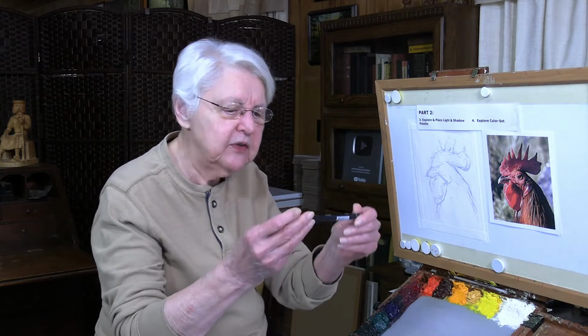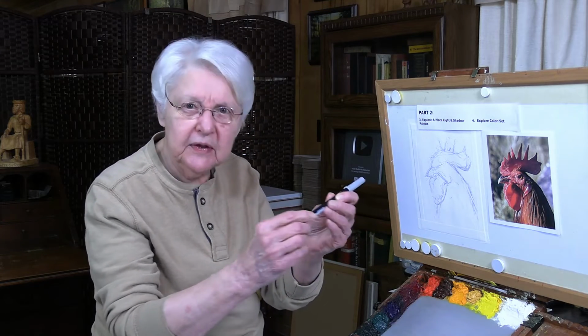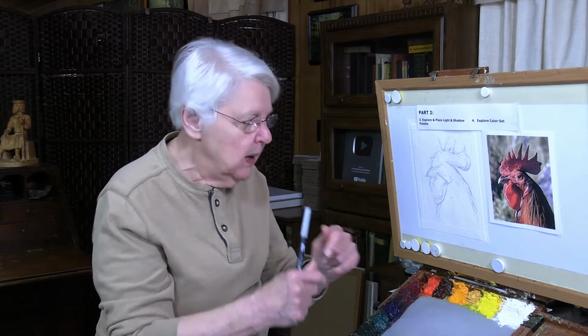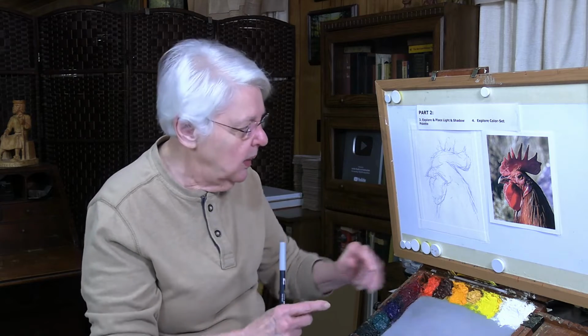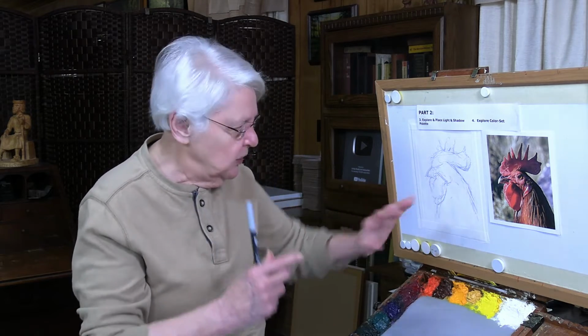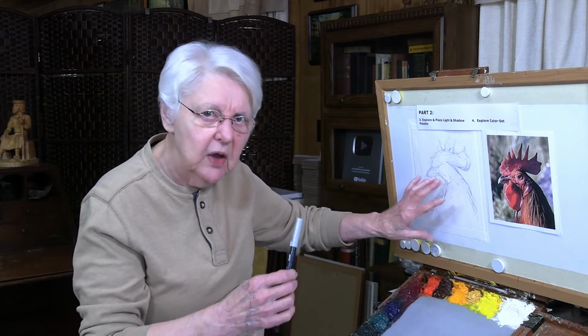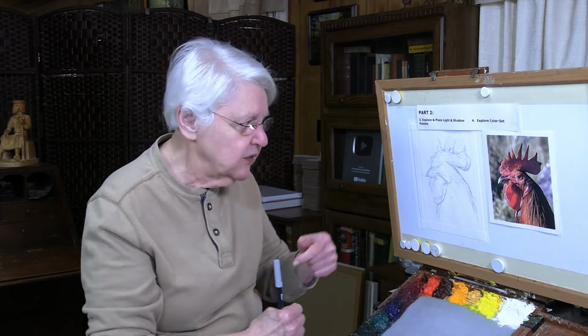So for this one, I'm just going to use my Tombow pen. This is a Tombow N65. It's a gray pen and it's water soluble. And so it's really good, when you're doing a small piece like this, for indicating the lights and shadows.